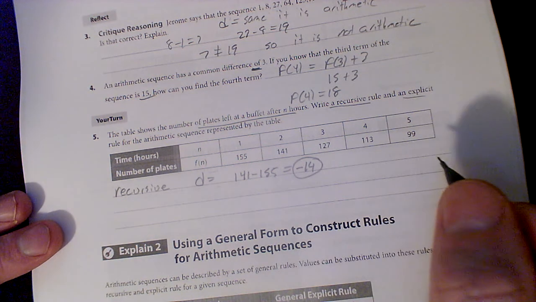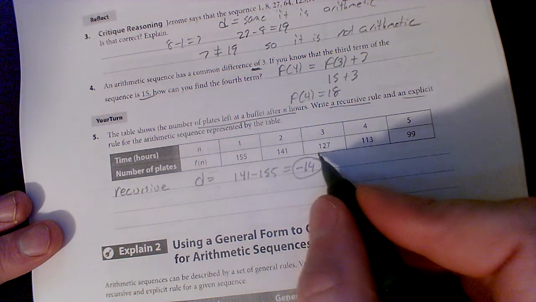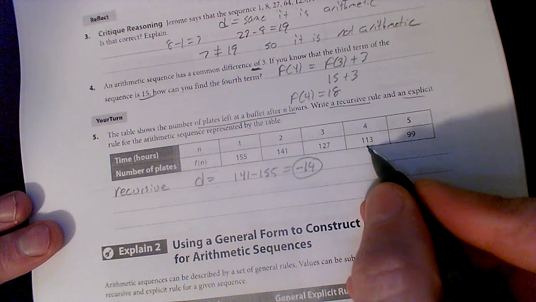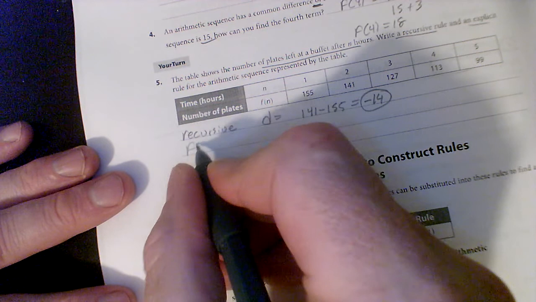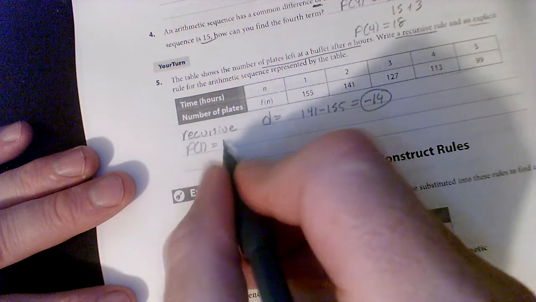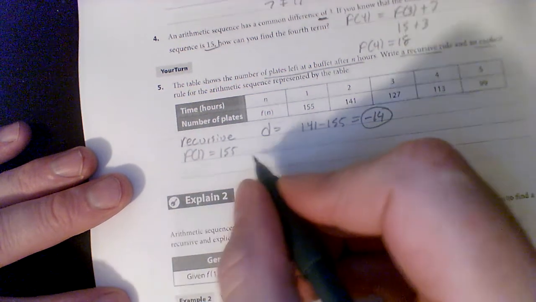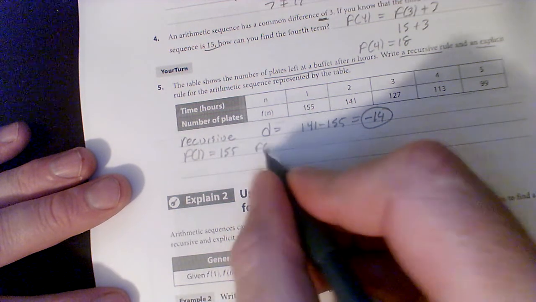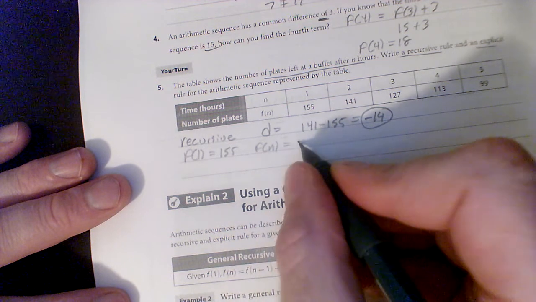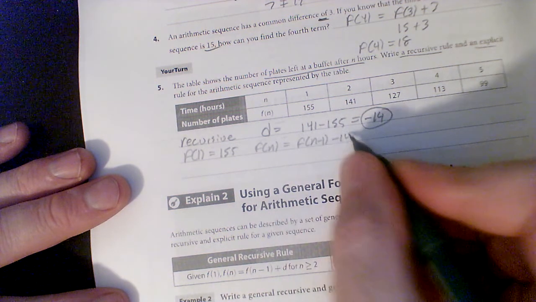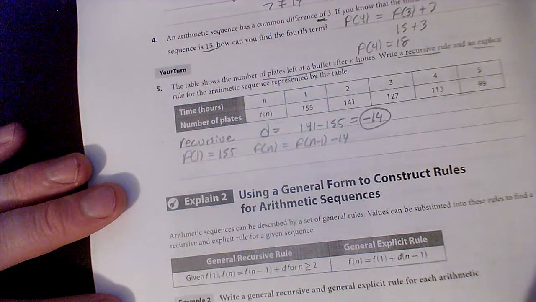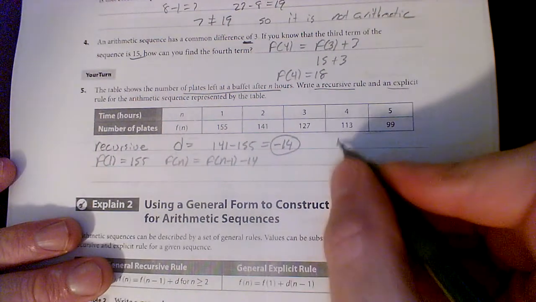Every single time I go down by 14, by 14, by 14. So my recursive rule requires me to say the first term, which is 155, and then to find the next term, I take the term in front of it, n minus 1, and I subtract 14, and there I'm good.